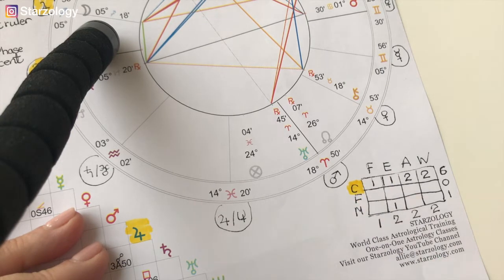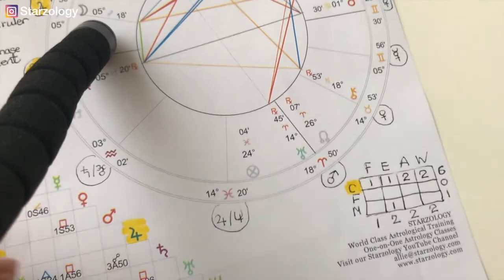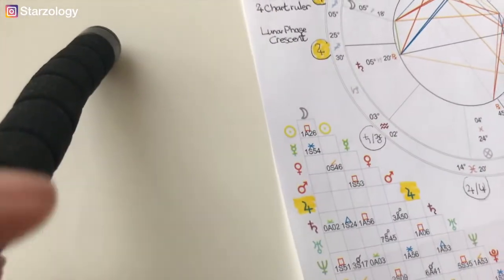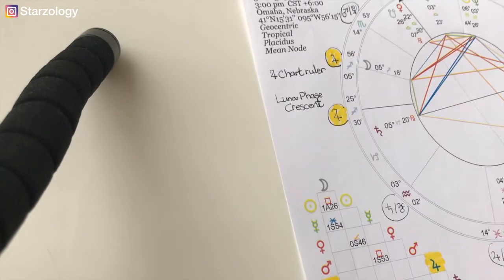So there I'm highlighting in yellow the actual cardinal piece on this chart, because cardinal is still prominent. It's 5 out of the 7 planets are in the cardinal mode. So that's what we're doing at this point.